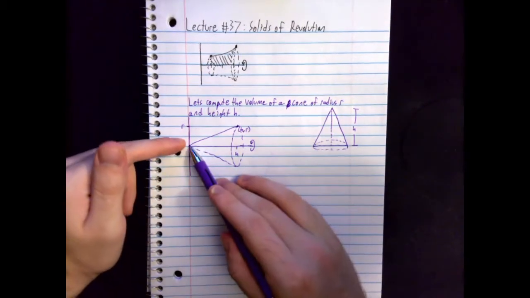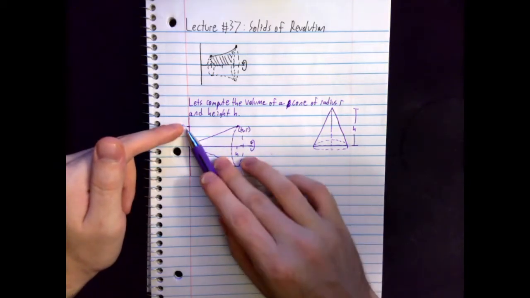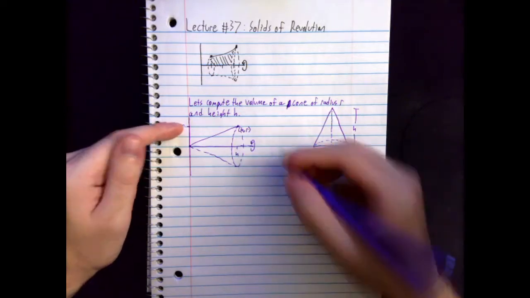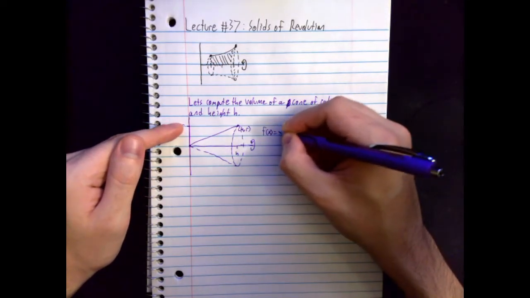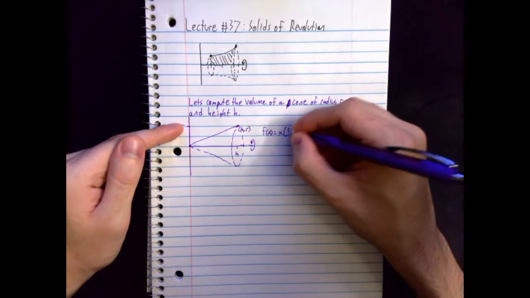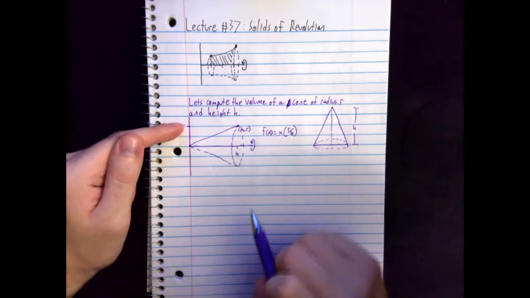Well, this is a line with y-intercept 0 and slope r, the rise divided by the run, which is h. So this is f of x equals x times the slope, r over h. You can see that if I plug in h, I just get r back out.